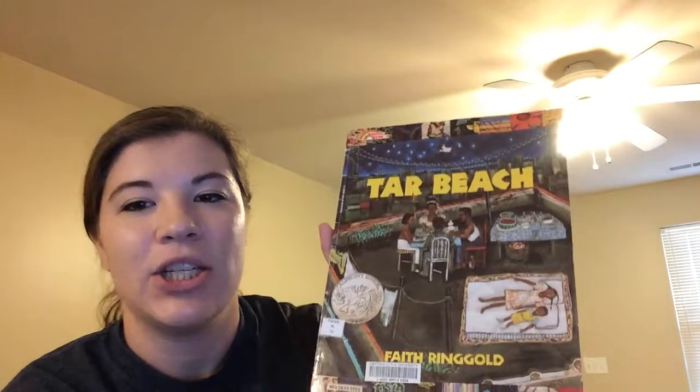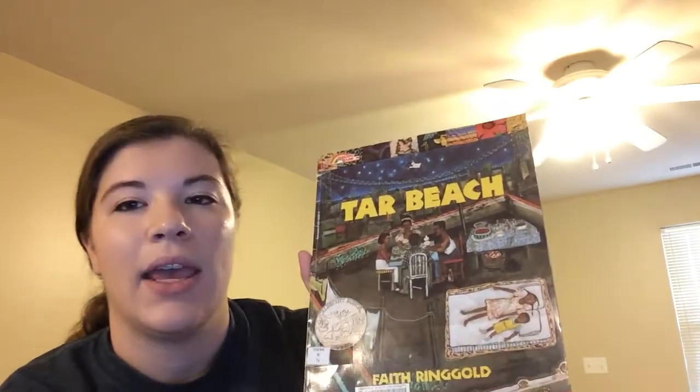I chose Tar Beach by Faith Ringgold, and one of the reasons I chose this book is because it has amazing illustrations, and I think it would really engage the students. Another reason I chose it is because even though it doesn't just flat out talk about diversity, teachers could base so many stories or so many activities off of this book to teach about diversity.